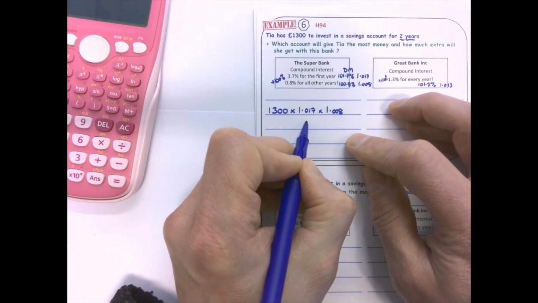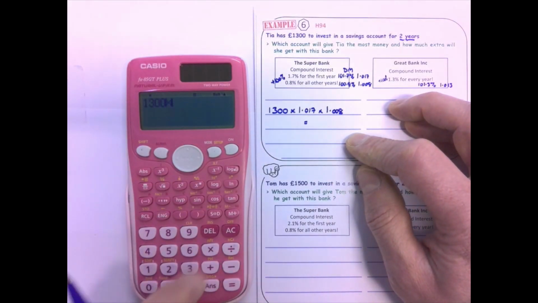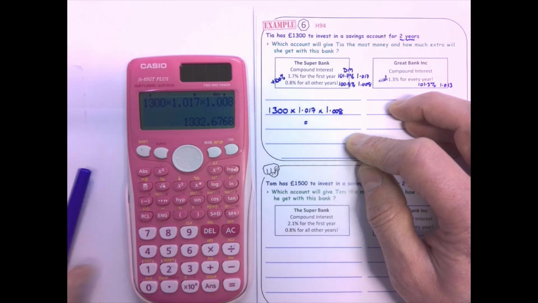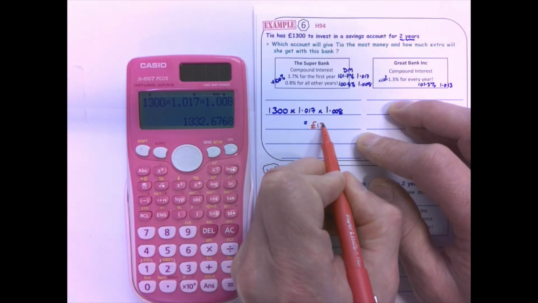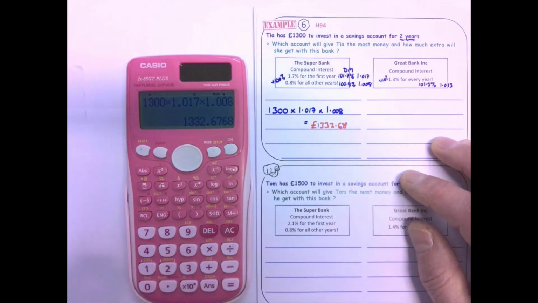Alright, so let's do that. 1,300 times 1.017 times 1.008, and we get 1332.68. It's going to round up, isn't it? Okay, so that's what goes on there.